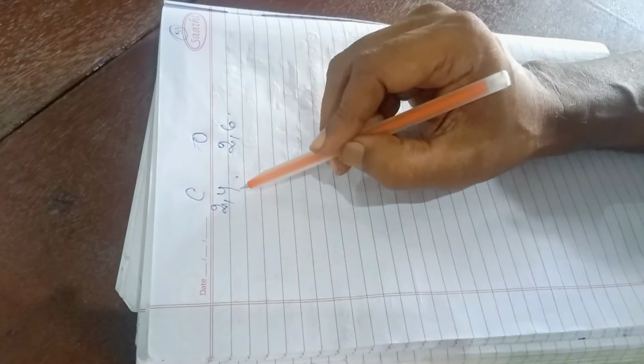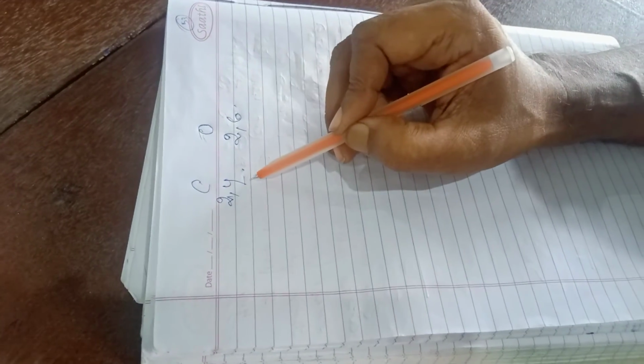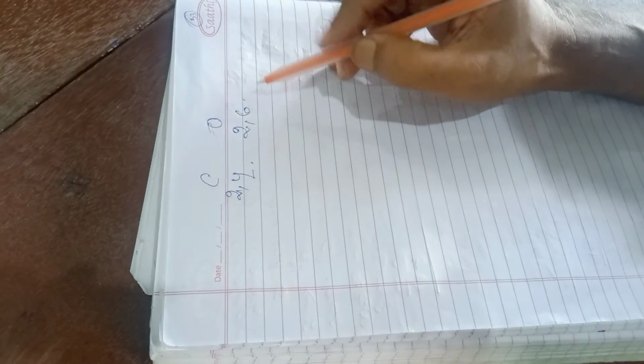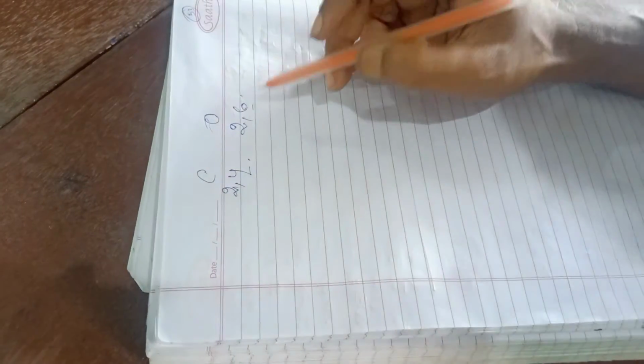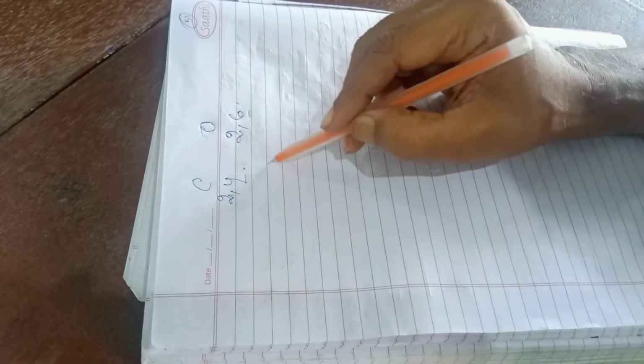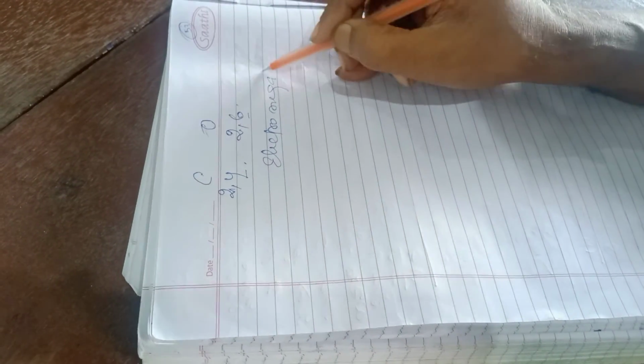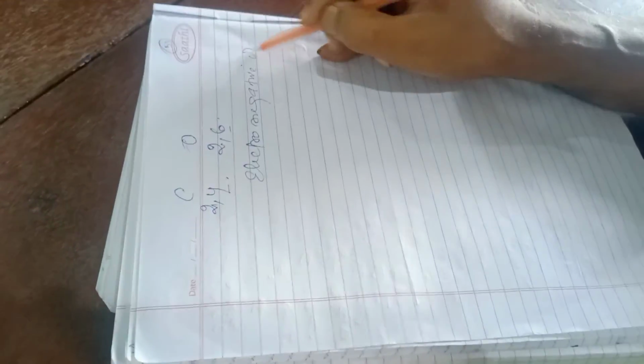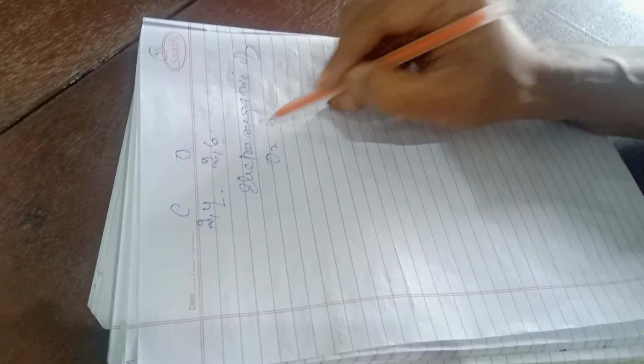In the last orbit, carbon has 4 electrons and oxygen has 6 electrons. So 6 is more than 4, so the electronegativity of oxygen is more than carbon.